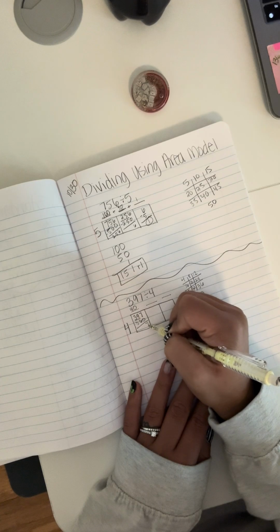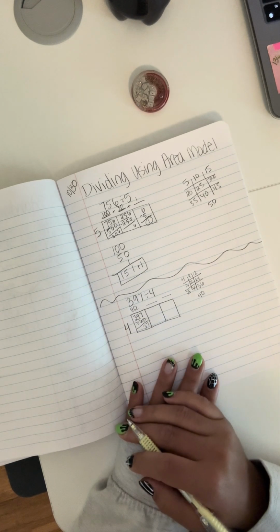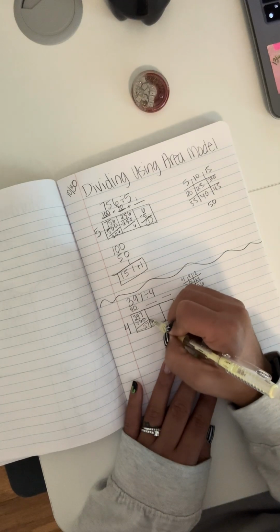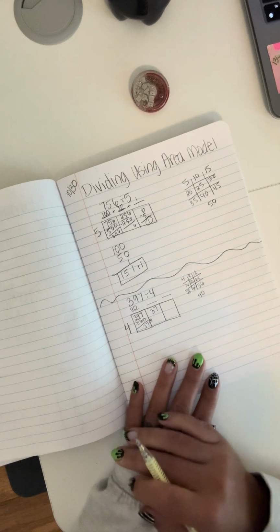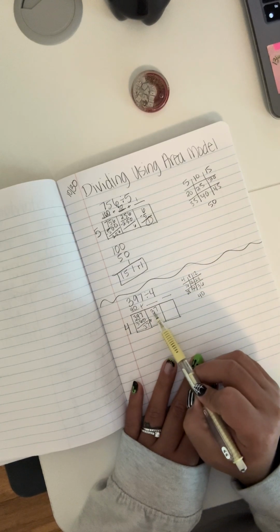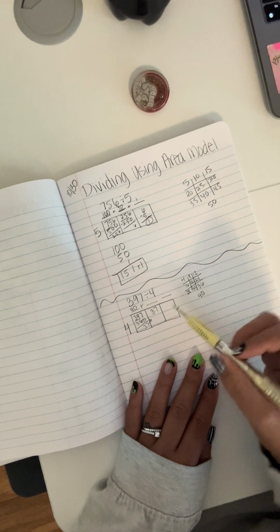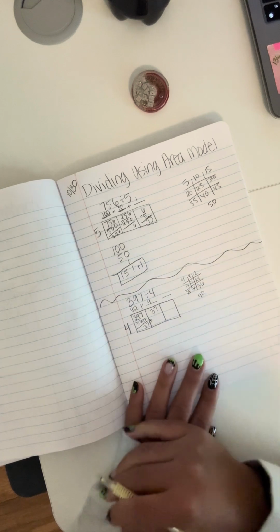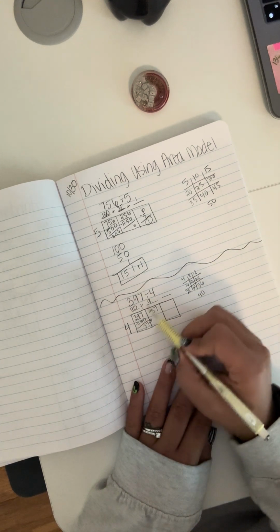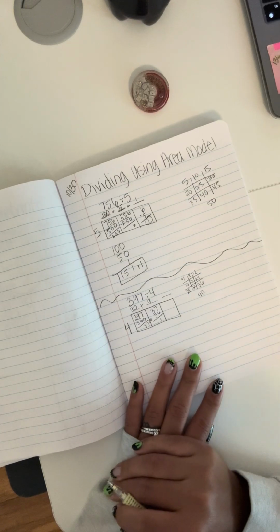7 minus 0 gives me 7. 9 minus 6 gives me 3. 3 minus 3 gives me 0. So then I'm going to bring up my 37. And I'm going to do the same thing. 4 times what gets me as close to 37 as possible without going over? Well, I can use 9 again because I know that 4 times 9 gives me 36. So I'm going to put this 9 here. 4 times 9 gives me 36. And when I subtract, I have 1 left over.